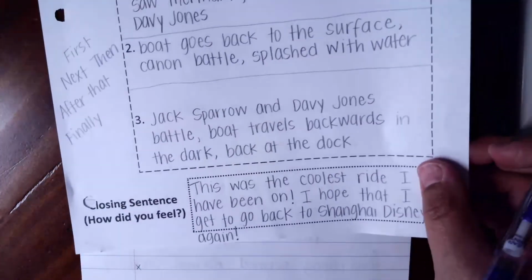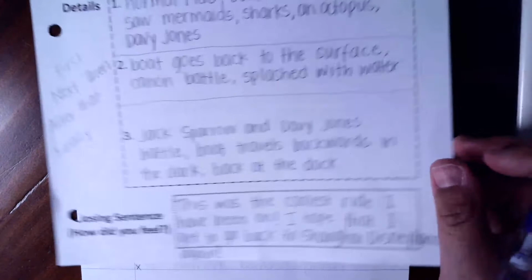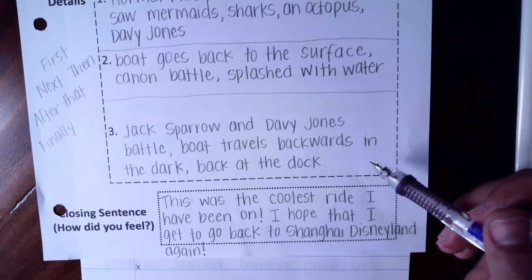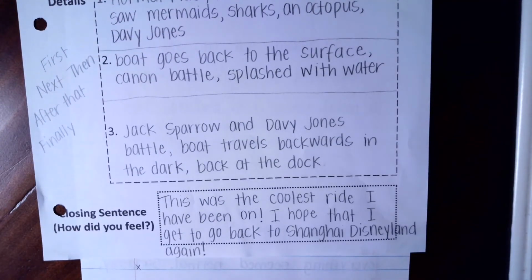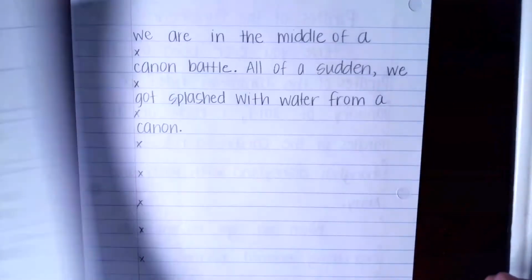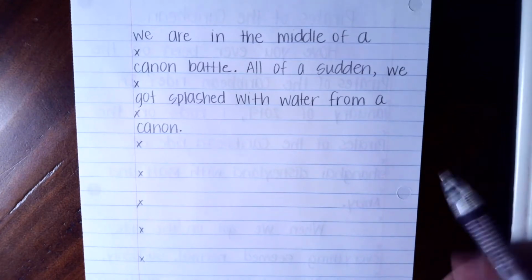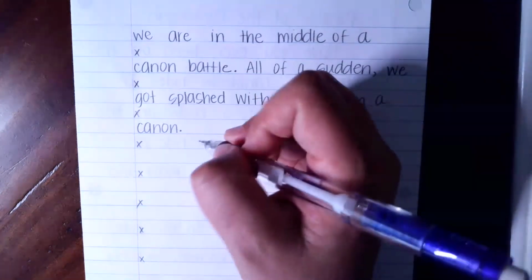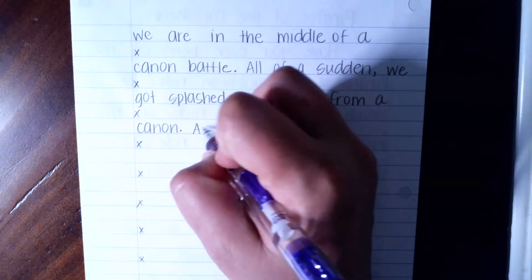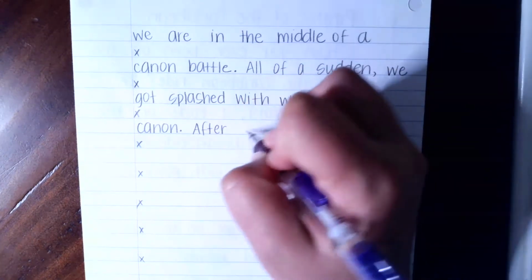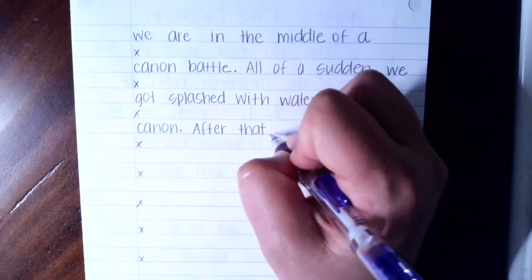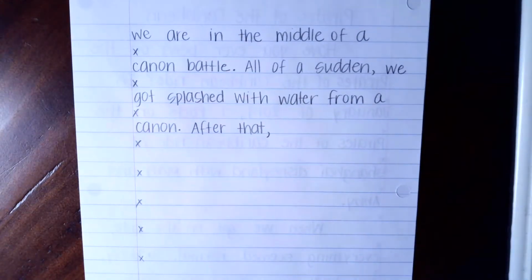Now, my third detail is about Jack Sparrow and Davy Jones battling it out. And then our boat travels backwards into the dark, and then we're back at the dock. So I think I'm going to say then again, or after that would work too. After that. Now, I don't want to just say Jack Sparrow and Davy Jones were battling.